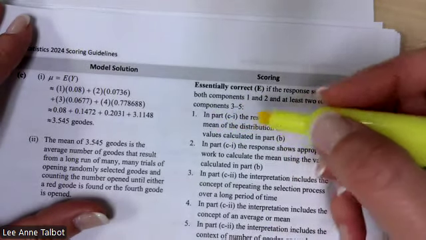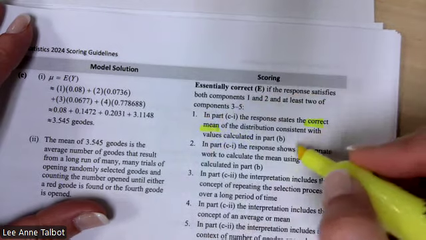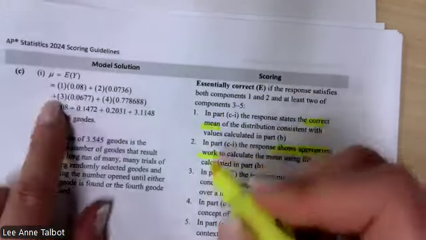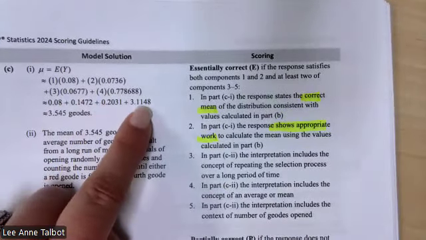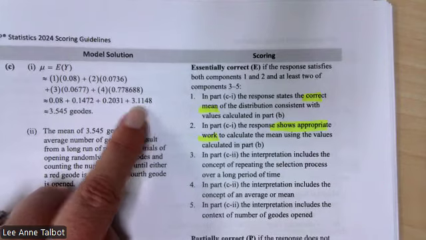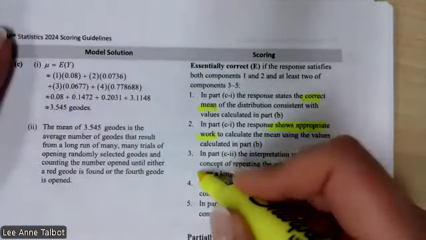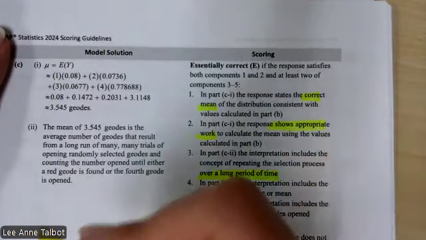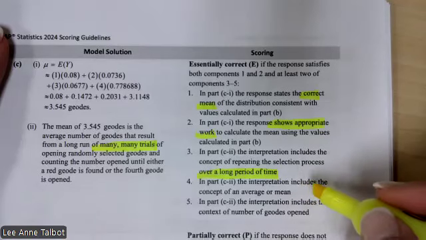Okay, part C, correct mean, shows appropriate work. So top times the bottom plus top times the bottom plus top times the bottom plus top times the bottom. Interpretation. It needs to include a long period of time. I said many, many trials in mine.